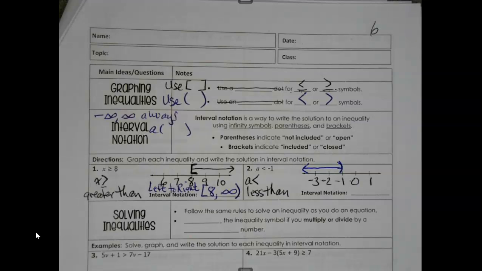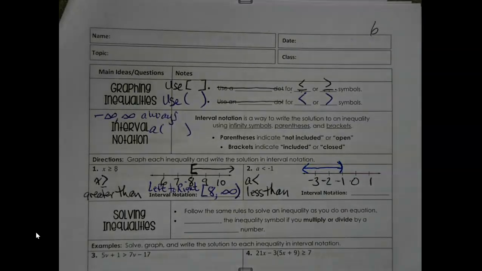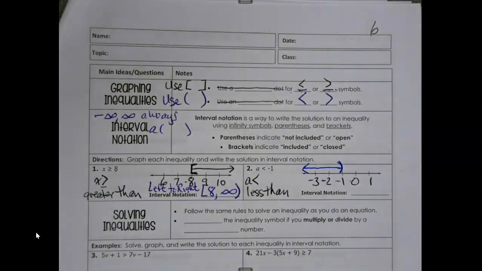Hey, Mr. Hardy, might interrupt real quick. Sure. A very special announcement for this class. We have a Husky of the Week in our presence right now. This student has been participatory and has a positive attitude in class.